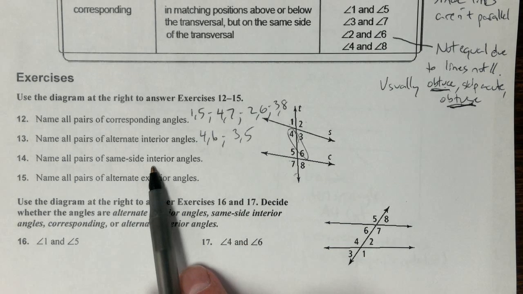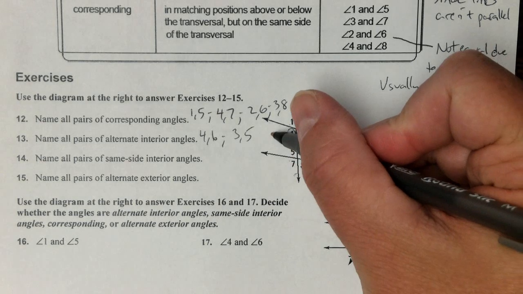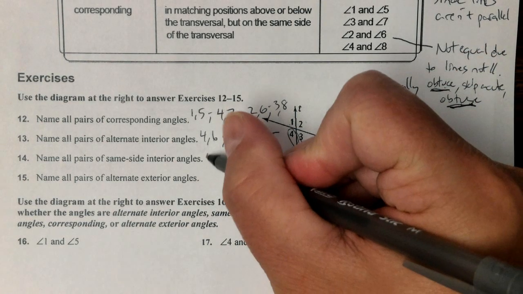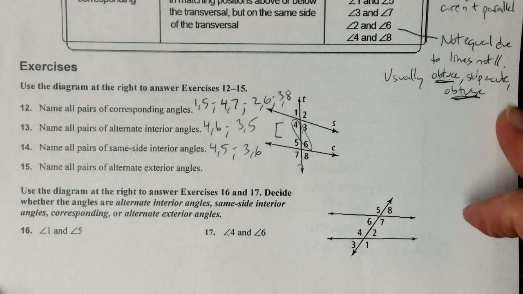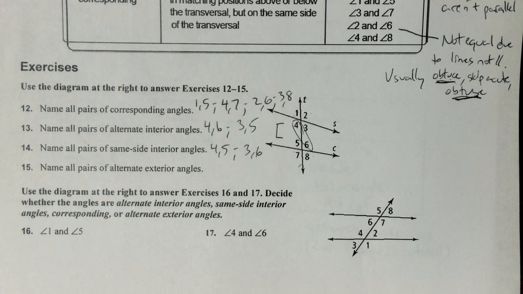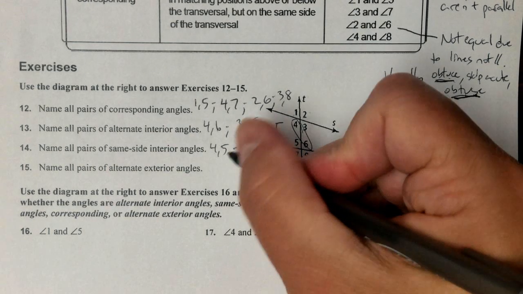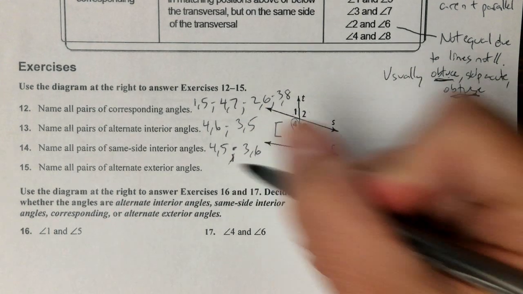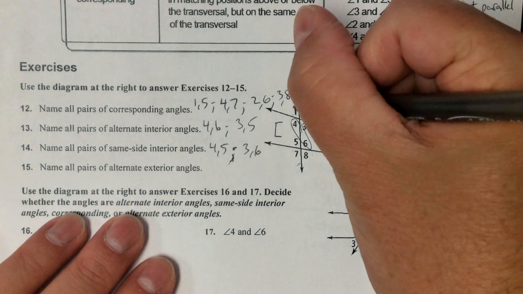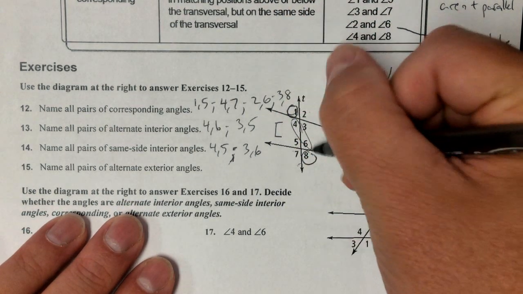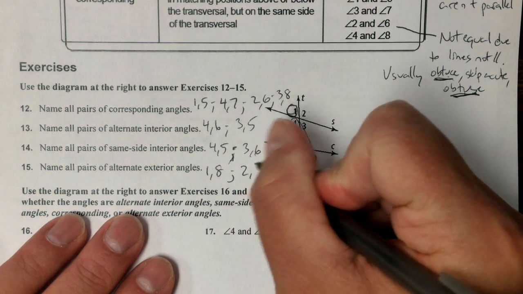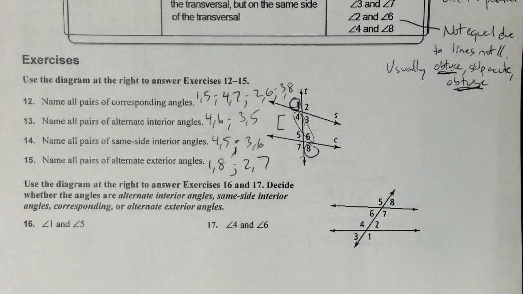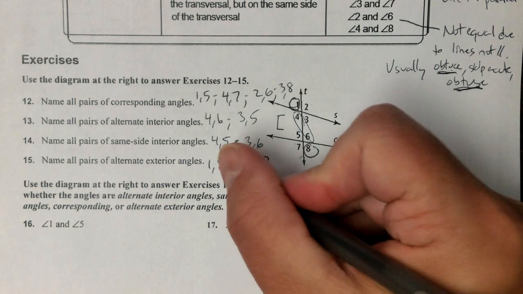In the same way, there are only 2 pairs of same side interior, and those would be 4 and 5 and 3 and 6. Then alternate exterior would be 1 and 8 and 2 and 7. 1 comma 8 semicolon 2 comma 7.